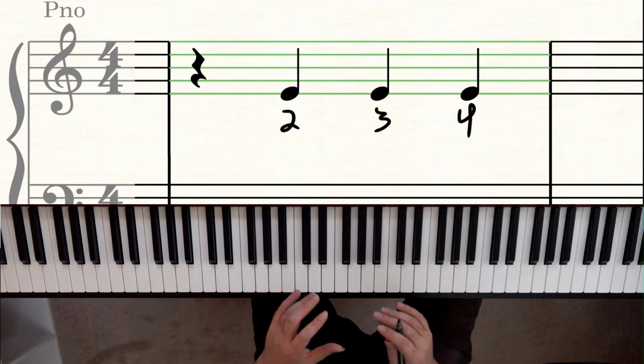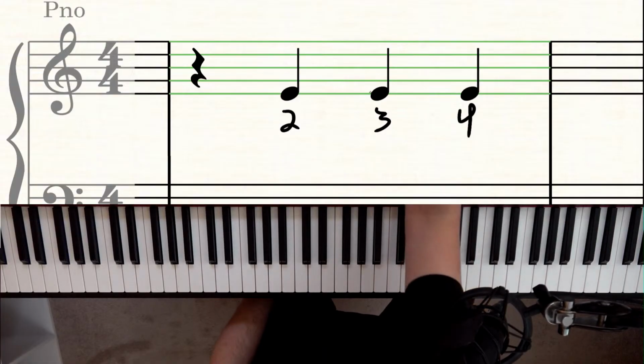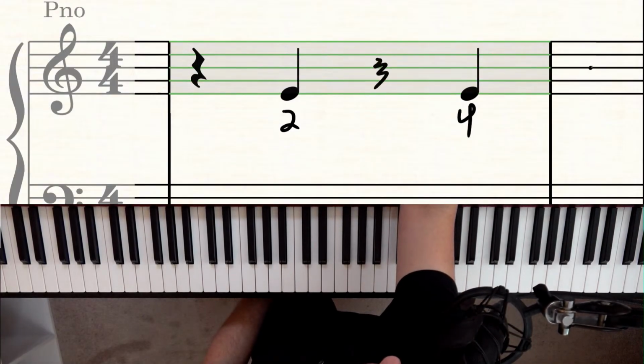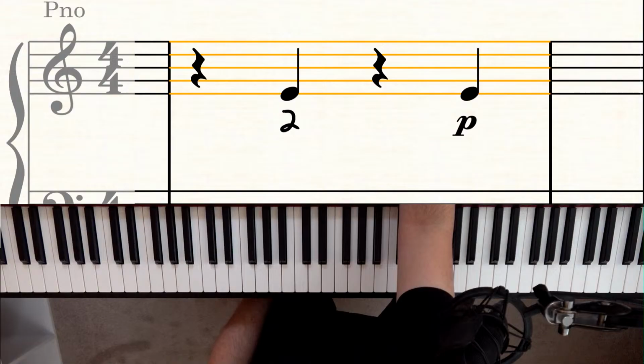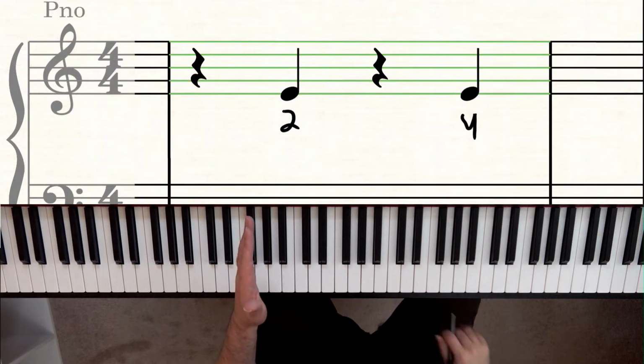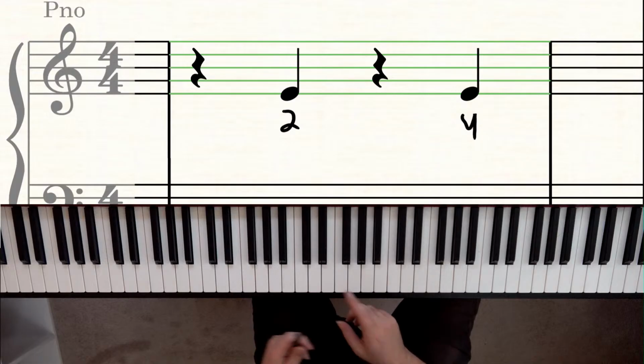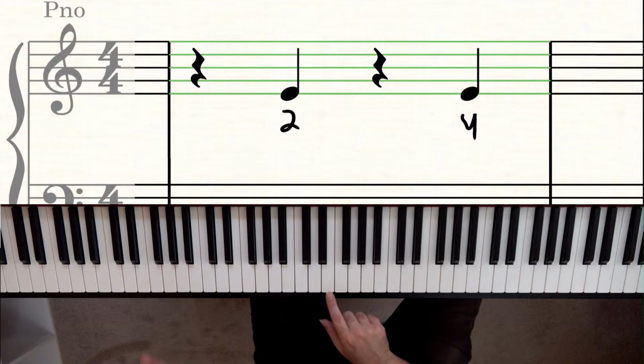Now you got to be careful because what'll happen a lot is this. Let me change it a little bit. Okay, so now we have quarter rest, beat 2, quarter rest, beat 4. This is a mistake everybody's going to make. See if you can pick it out. So 1, 2, 3, 4.